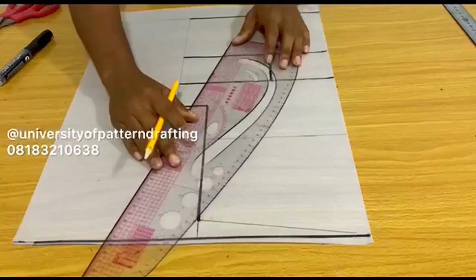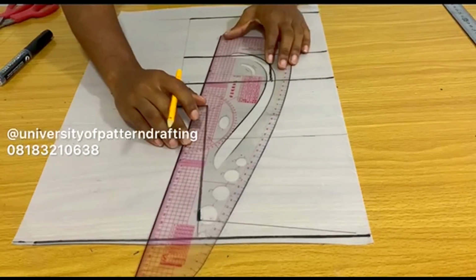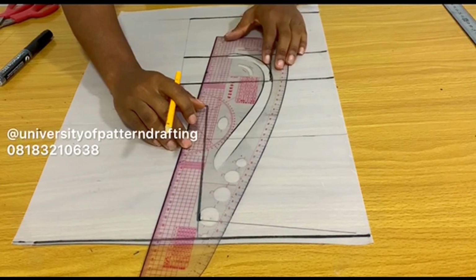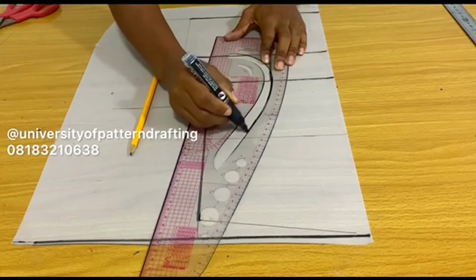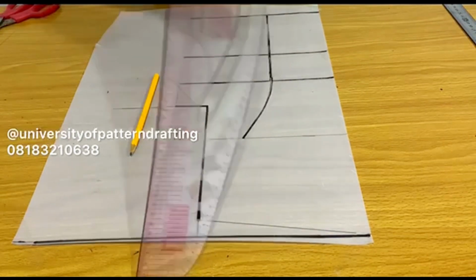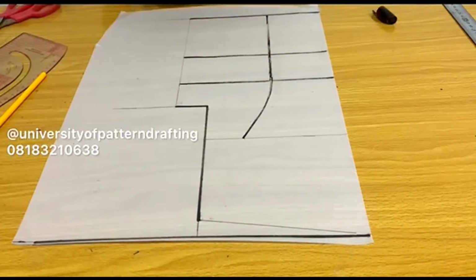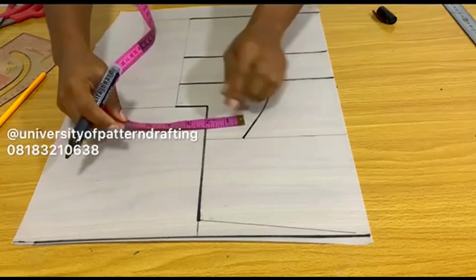Now when connecting that line, ensure that you don't have a sharp angle there, because the bust isn't a sharp angle, it is curved, it's a smooth curve. So you can see me using a smooth curve to curve that. And then next thing, impute your dart at that chest line.